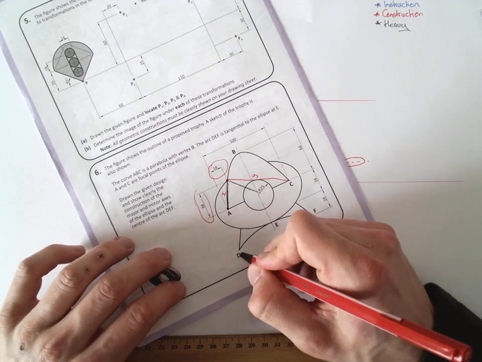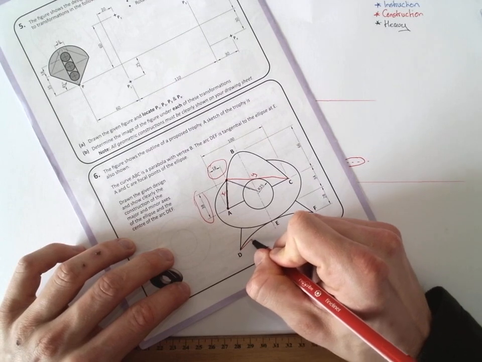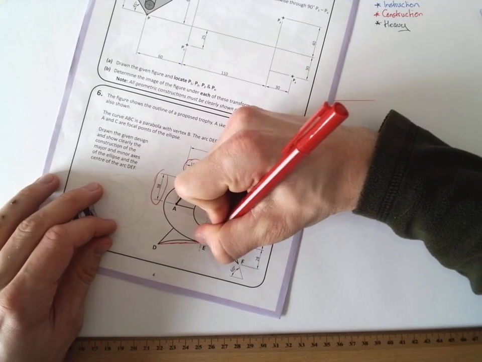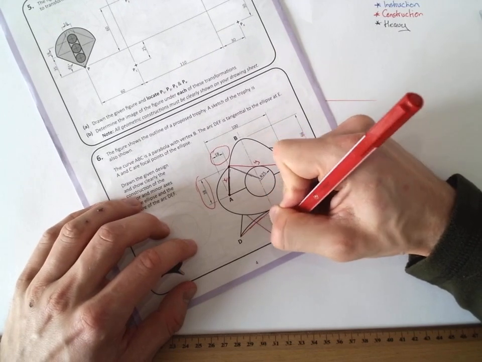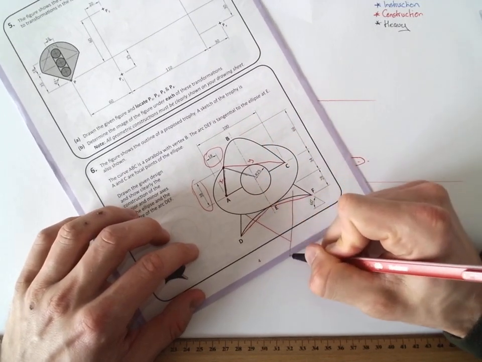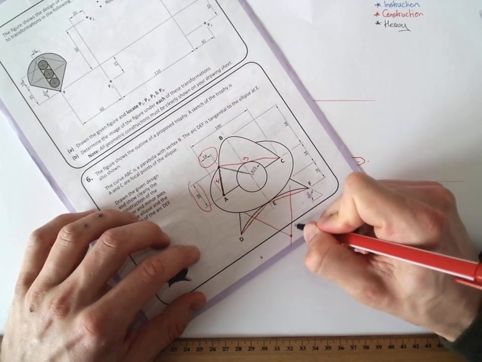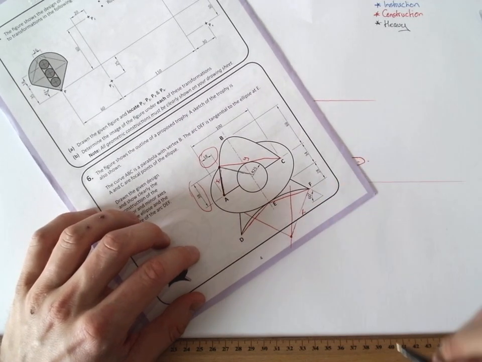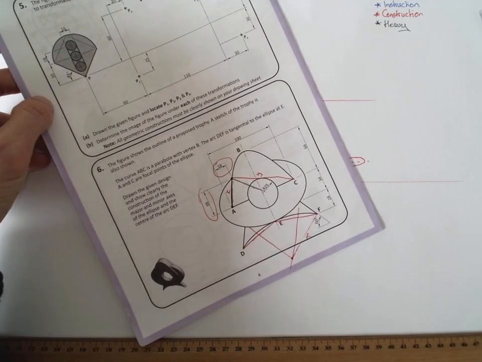So what we're going to do is locate these points D, E, and F, and construct two chords. When you bisect two chords, you'll find they will meet, and that will be the center of our curve. And we can use that as a radius then to one of the points. So I'm going to find DEF, and then construct two chords.